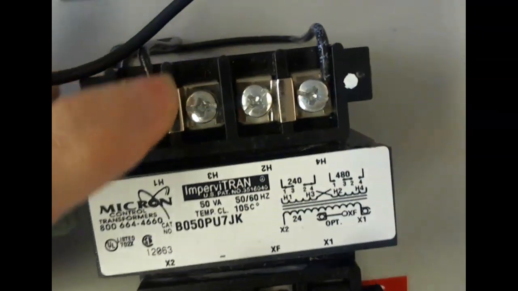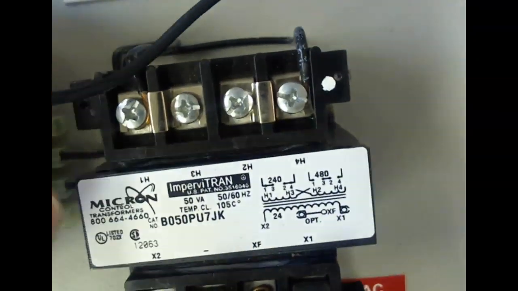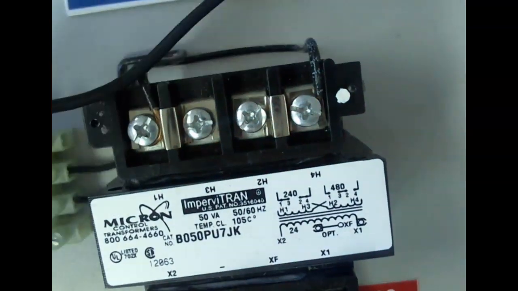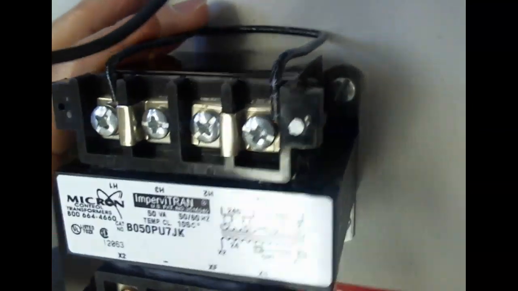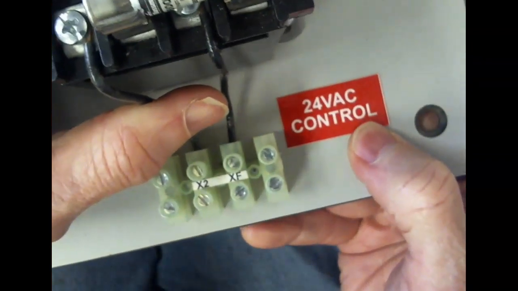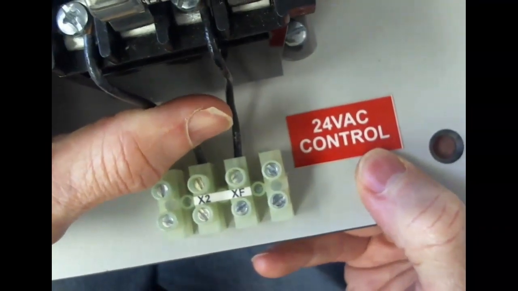Most of these dual voltage transformers will come with these metal jumpers right here. And you can move them to get the division ratio that you want. This is a divide by 6. It's set up for 120 on this, and it's wired to give us what? 24 volts on the output.